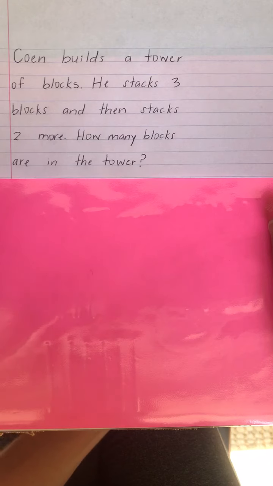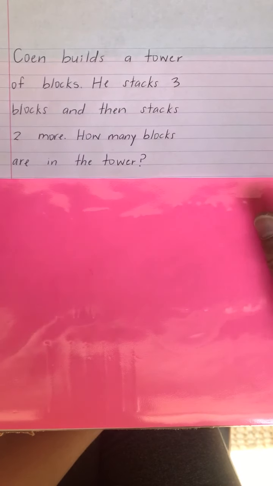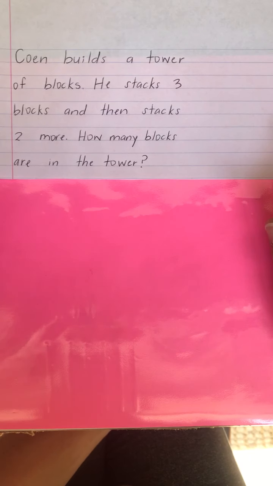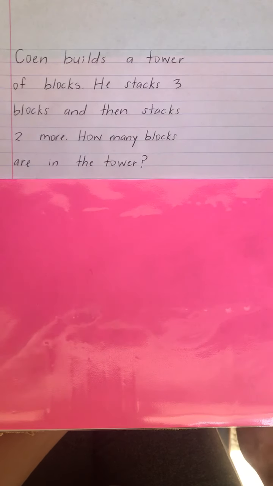Let's read it again. This time, keep creating a picture in your mind and focus on the important numbers and why they're important. Cullen builds a tower of blocks. He stacks 3 blocks and then he stacks 2 more. How many blocks are in the tower? Can you tell me one important number, please? Very good. 3 was an important number because that's how many blocks Cullen stacked. Can you tell me another important number? Very good. 2 was our other important number because Cullen stacked 2 more blocks.